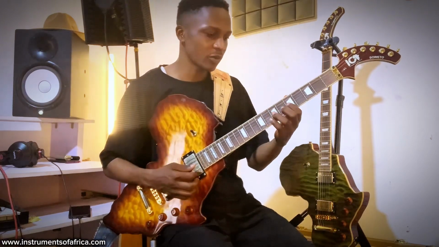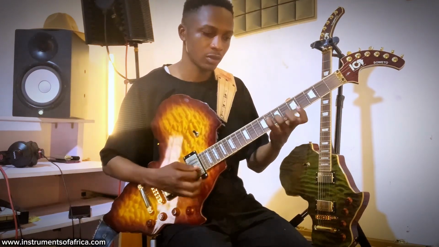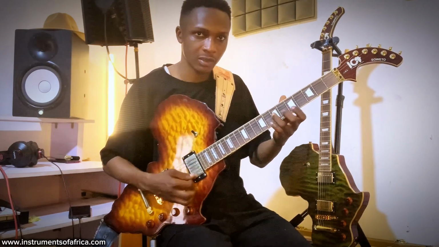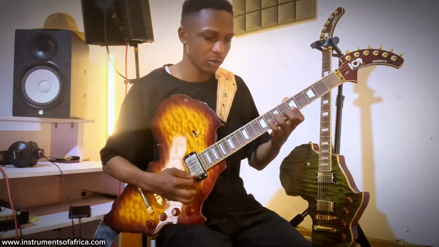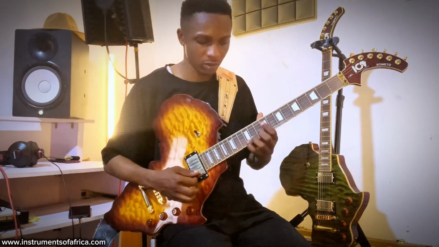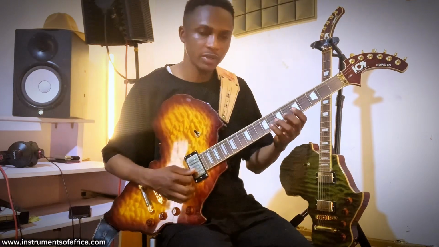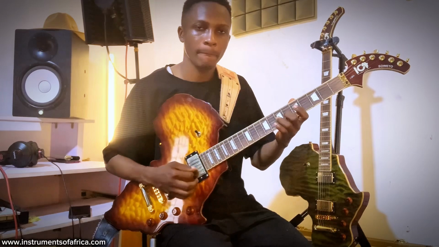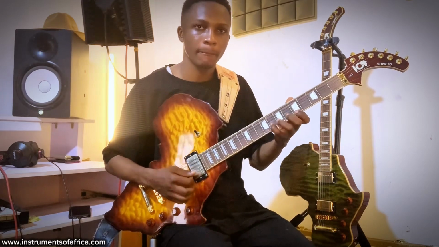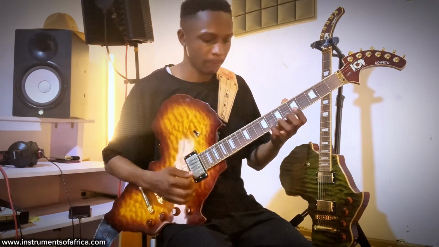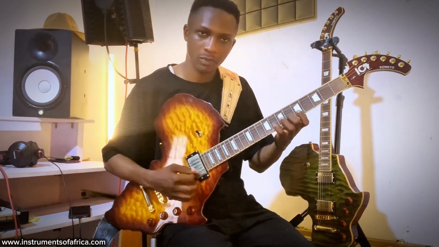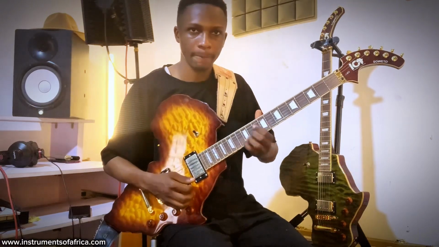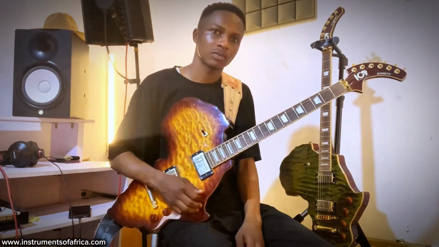You have to be conversant with this sweep picking. Sweep down. Then all together slowly. So that's just for the second line.